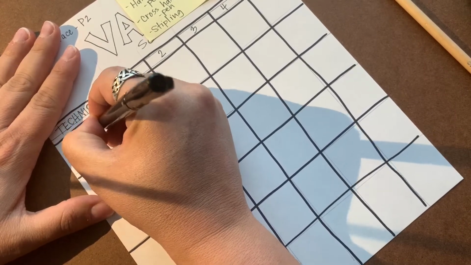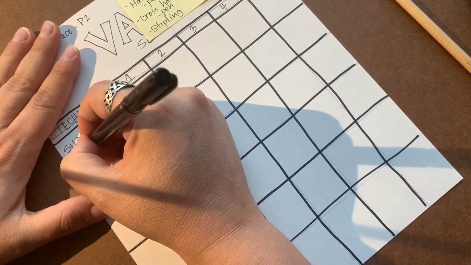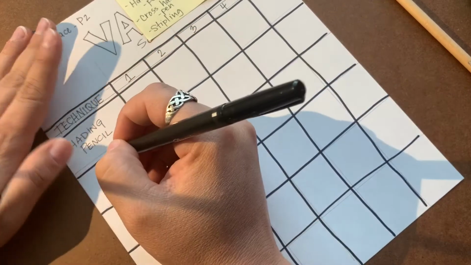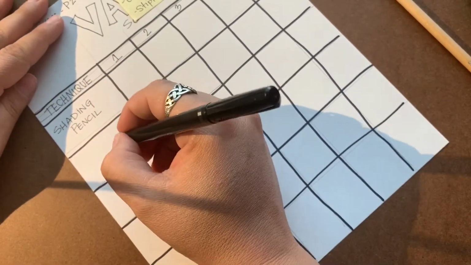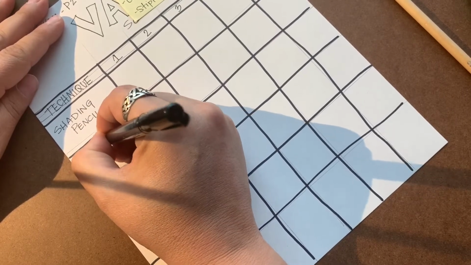The first technique is called shading with a pencil. Then it's shading with a color pencil. Then it's hatching. After that, it's cross hatching. And then after that, the last one is stippling.